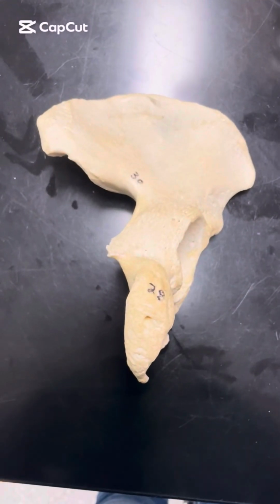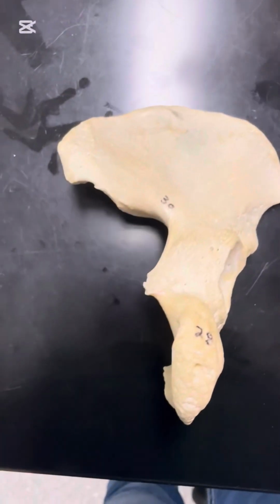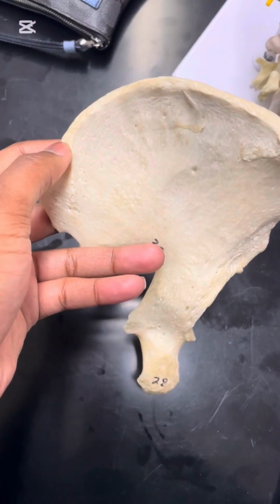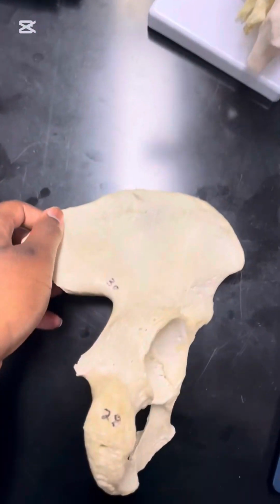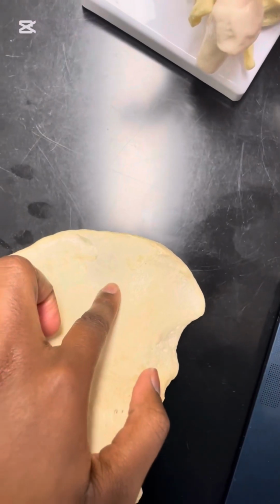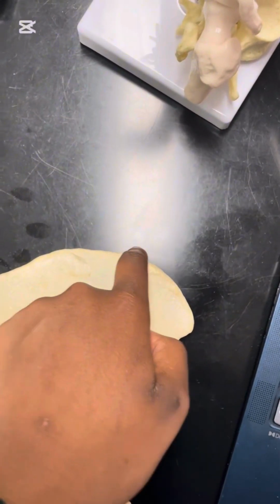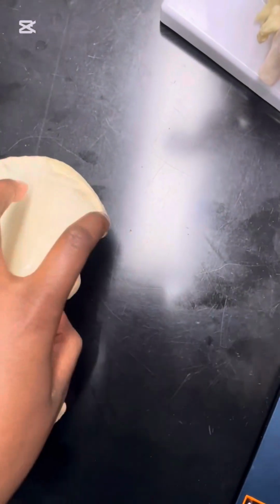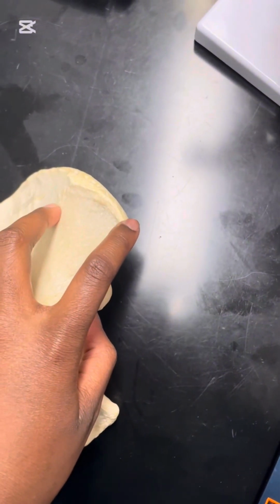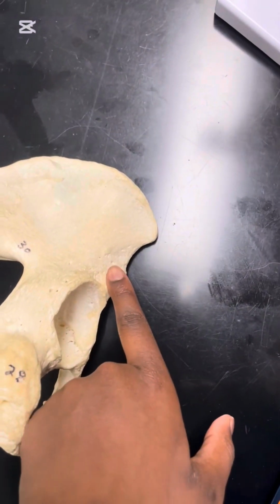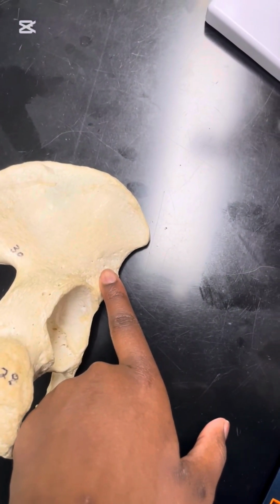This is the pelvis. First we have the posterior superior spine. We have the ilium. Then we have the iliac crest. Then we have the anterior superior spine. And then we have the anterior inferior spine.